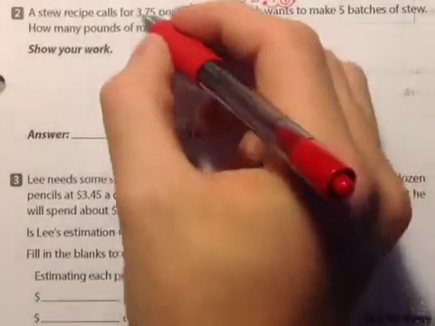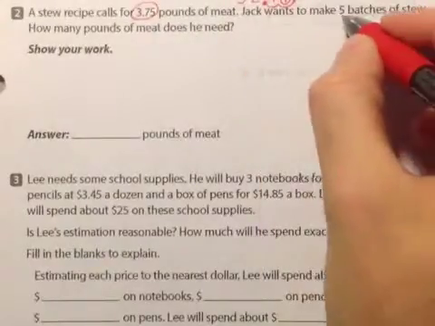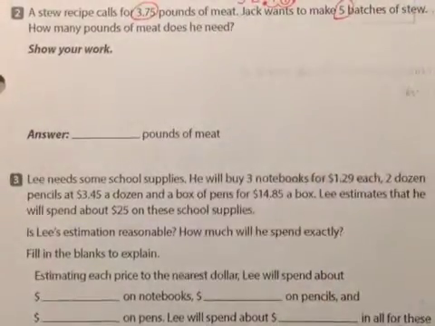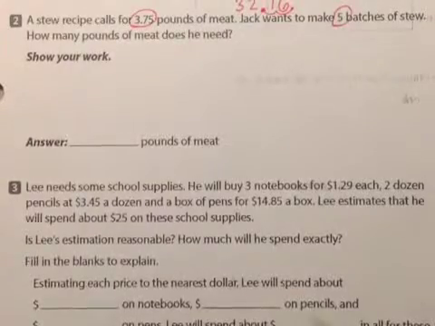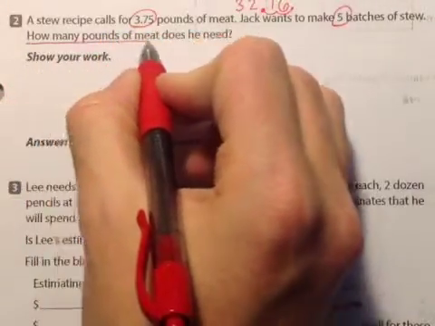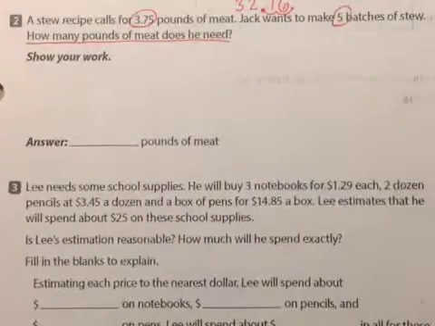As I'm reading this problem, I should make sure that I'm circling the numbers that I see in the problem, because that is the first step of reading a word problem, is to circle your numbers. Next thing I need to do is make sure that I underline the question, and the question's asking me how many pounds of meat does he need to make.